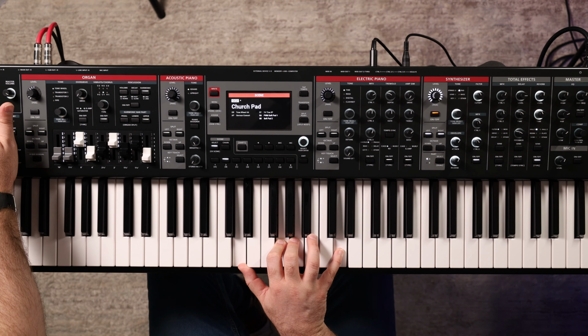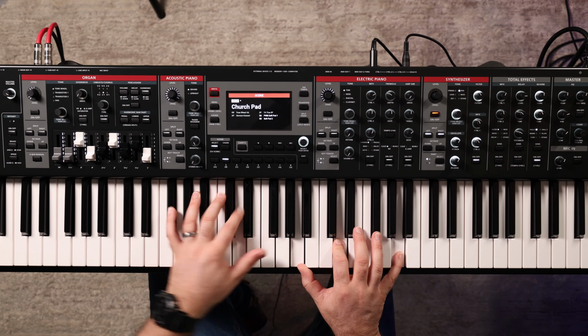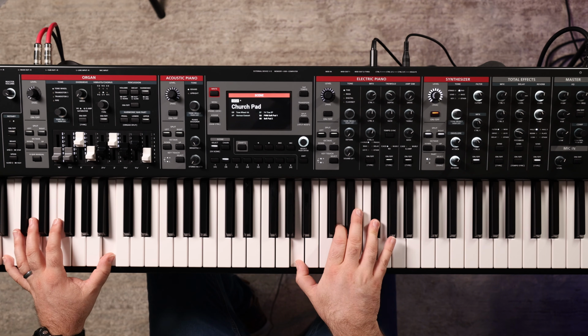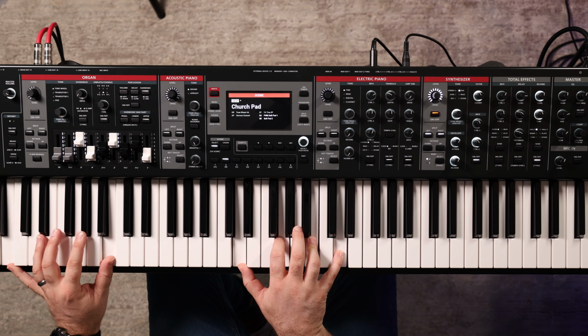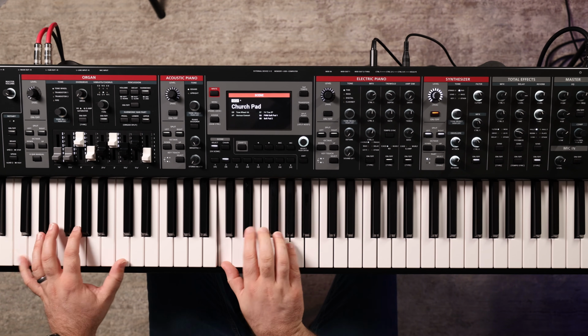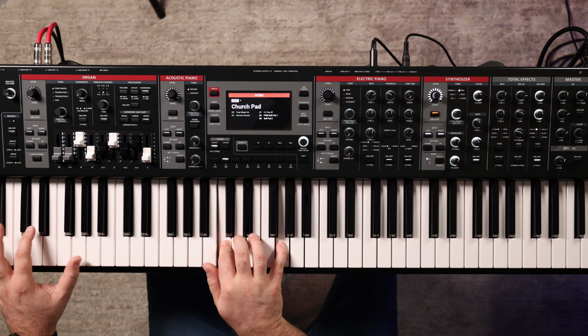You can easily fade that in. You could tie that to a volume style expression pedal if you have one of those. I think that's a beautiful sound for church. I think it fits really well. It's exactly what I was looking for from this sort of exercise of building this church pad.